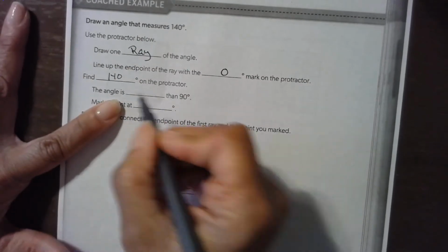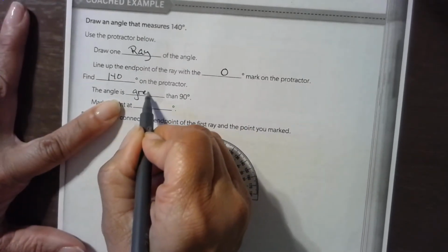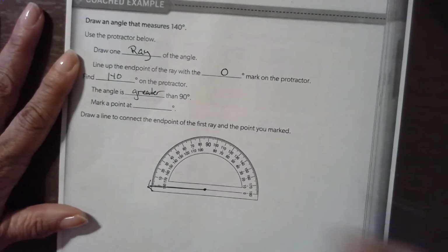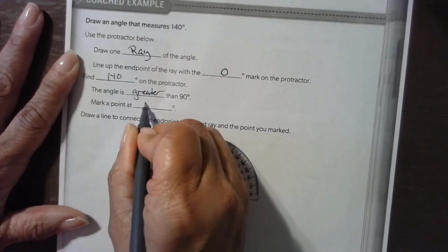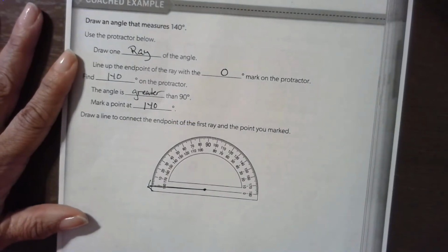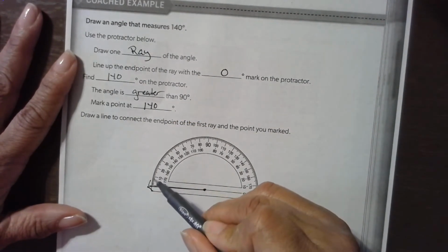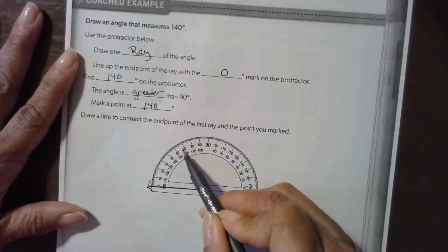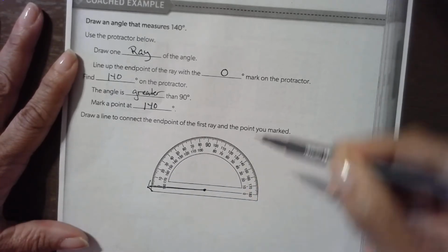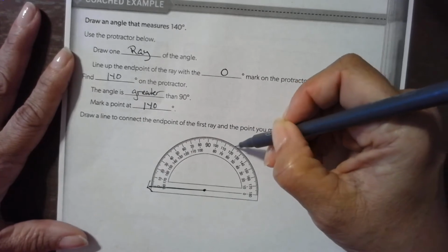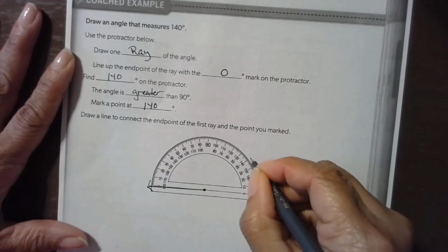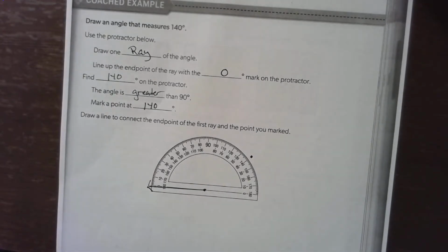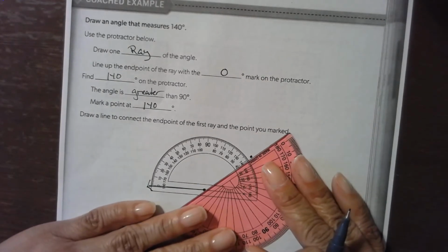The angle is greater than 90 degrees, so we're going to make a point at 140 degrees. You're going to count up 10, 20, 30, 40, 50, 60, 70, 80, 90, 100, 110, 120, 130. So we're going to make our point there. And then the last thing we need to do to make our angle is to connect our points.